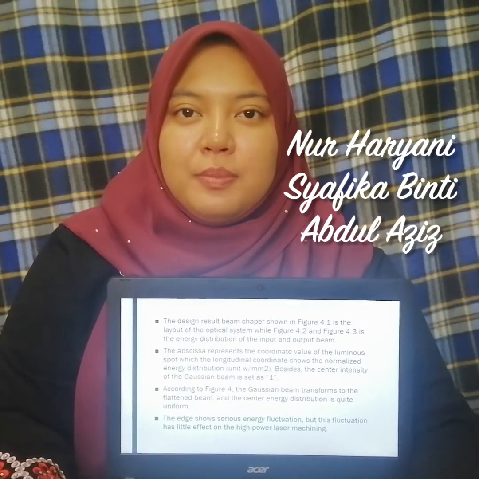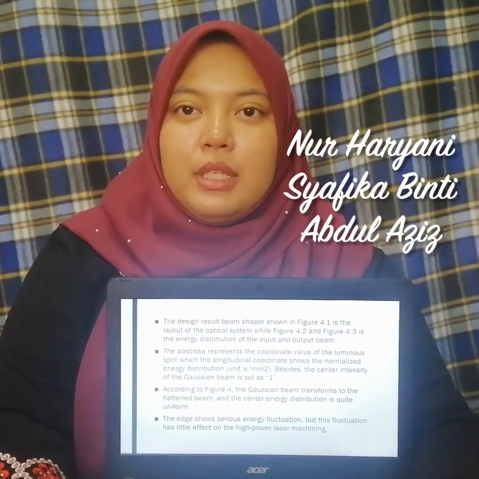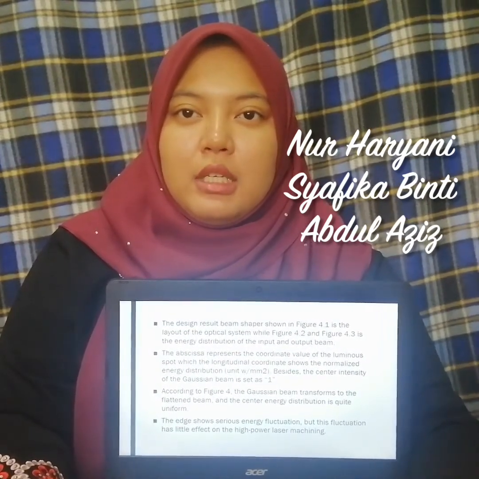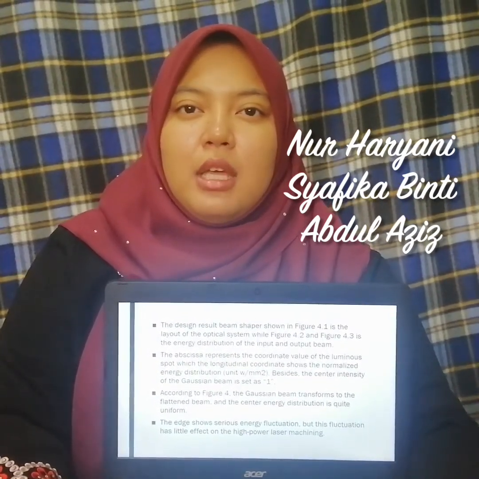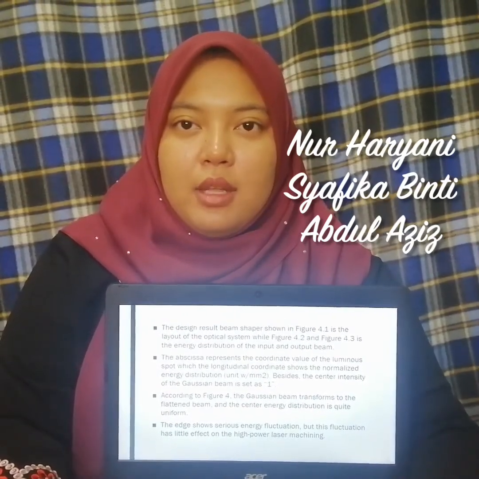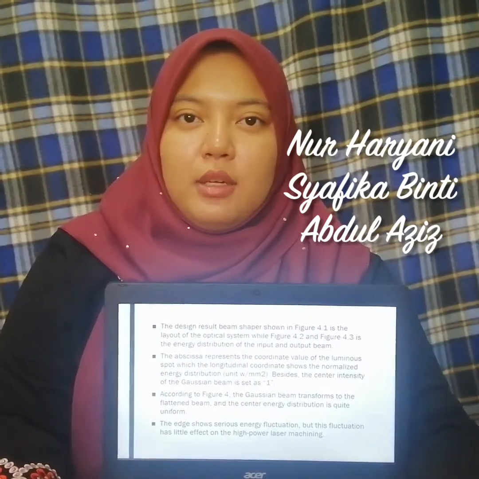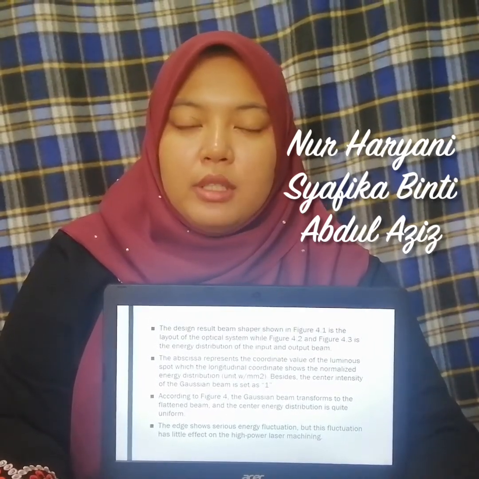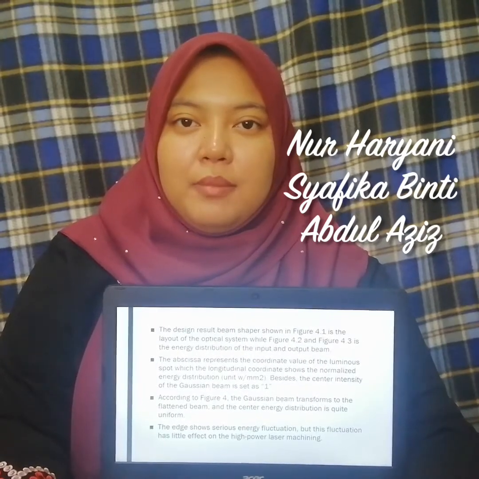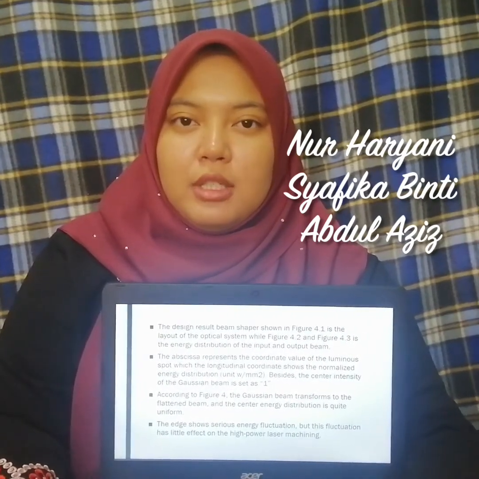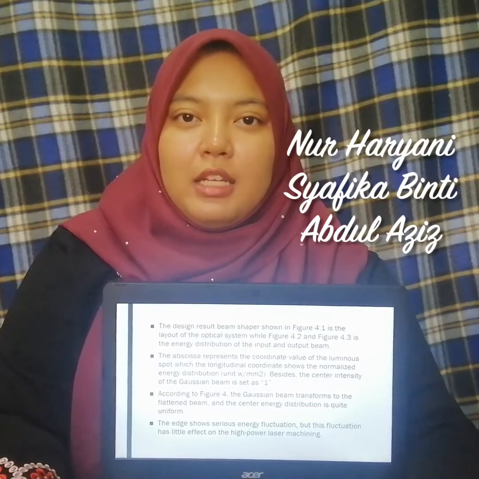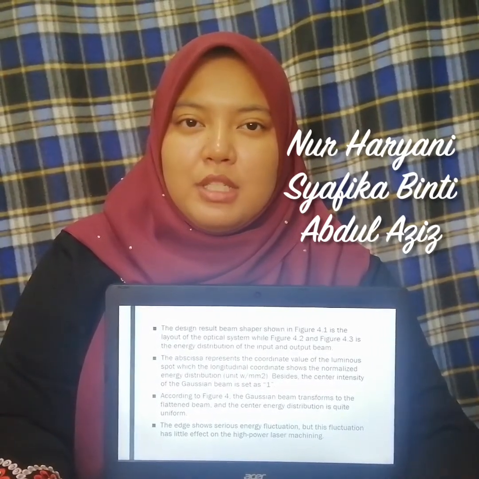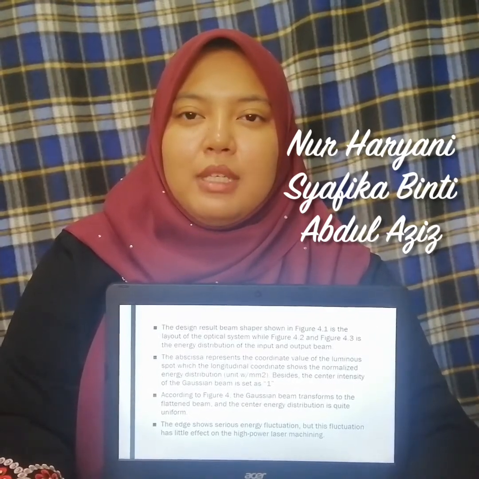The abscissa represents the coordinate value of the luminous spot, while the longitudinal coordinate shows the normalized energy distribution in unit W per mm square. Besides, the center intensity of the Gaussian beam is set as 1. According to figure 4, the Gaussian beam transforms to the flattened beam and the center energy distribution is quite uniform. The edge shows serious energy fluctuation, but this fluctuation has little effect on the high power laser machining.